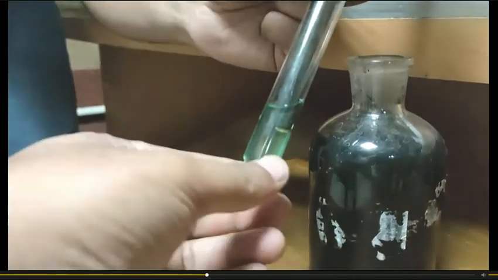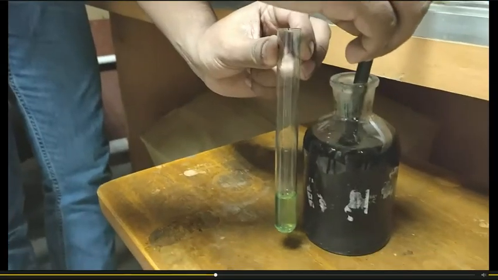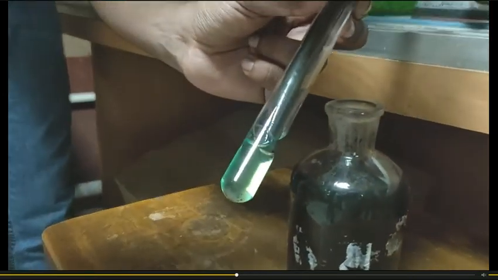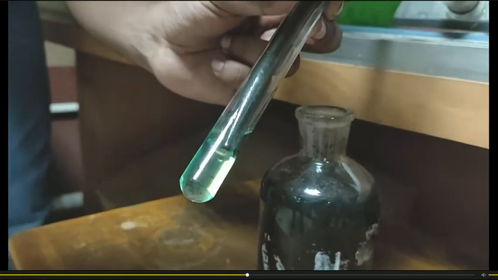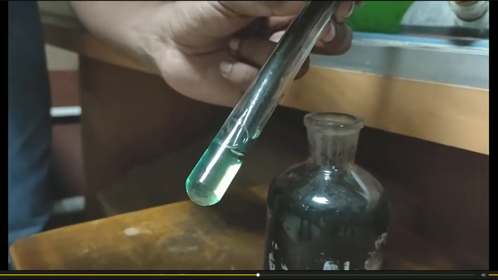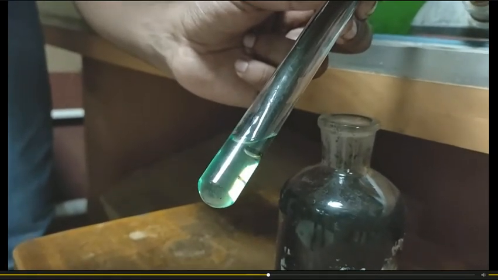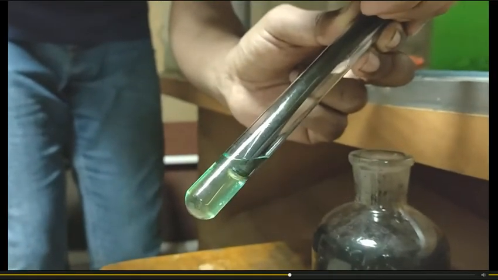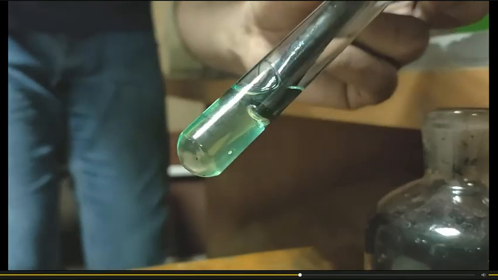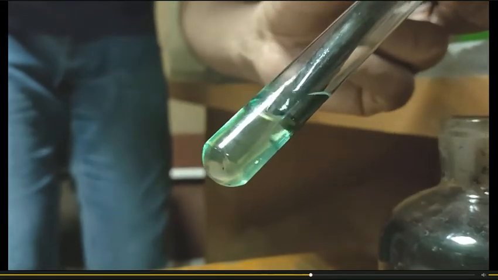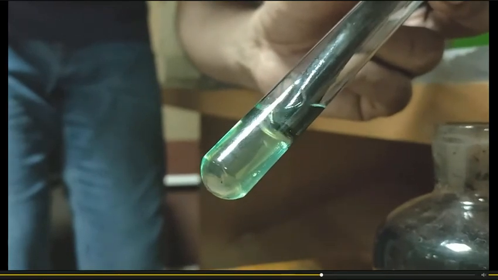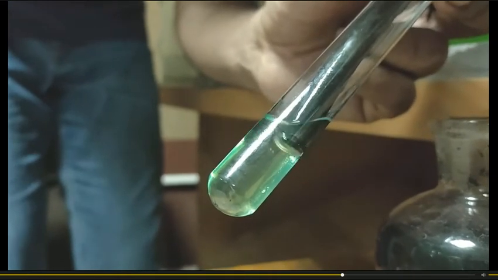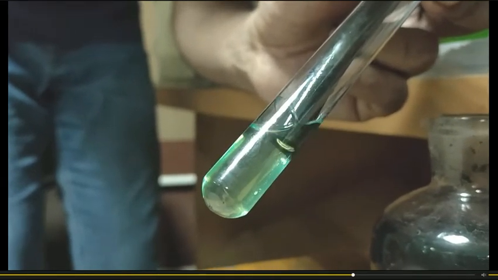Apparently there is no precipitate. The amount of gas applied to the solution should be large, so we are applying a large amount of gas. A huge amount of hydrogen sulfide gas is passing through this test tube, and there is no precipitate. This indicates that there is no presence of group 2 cations. Now we would go for the test that will confirm whether it is group 3 or group 4.